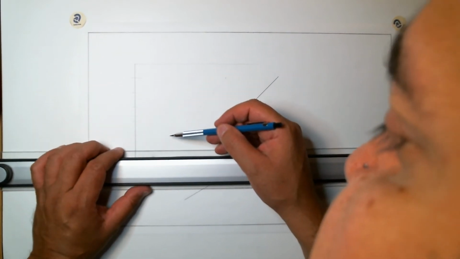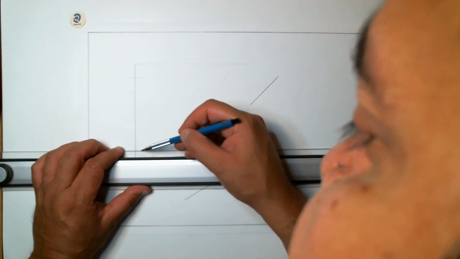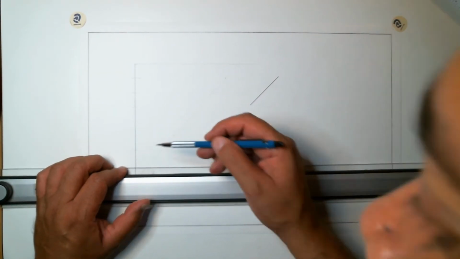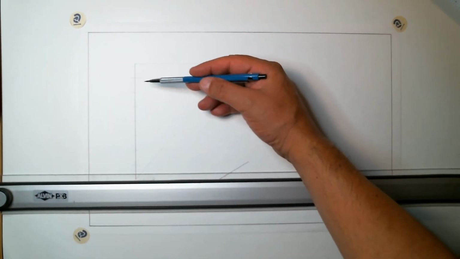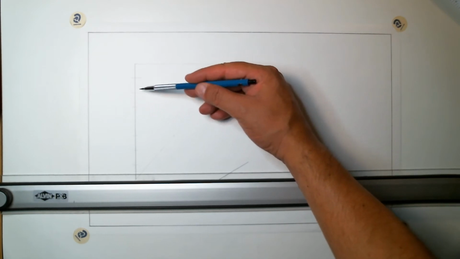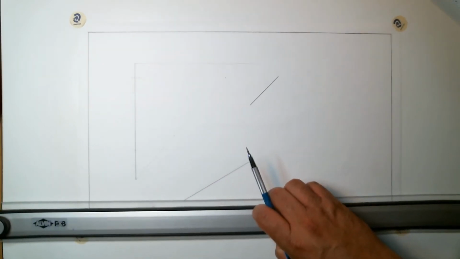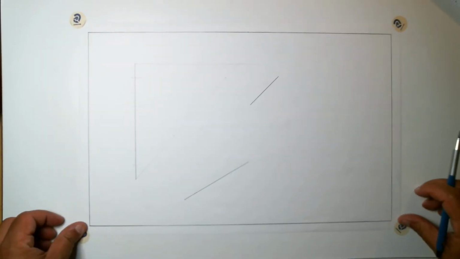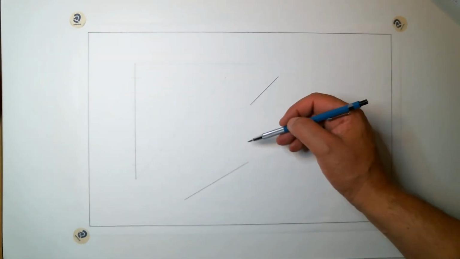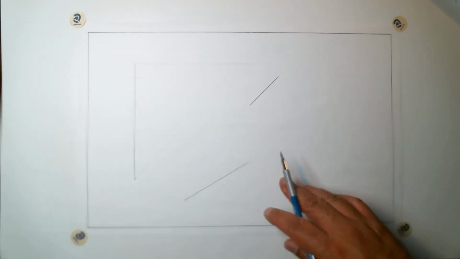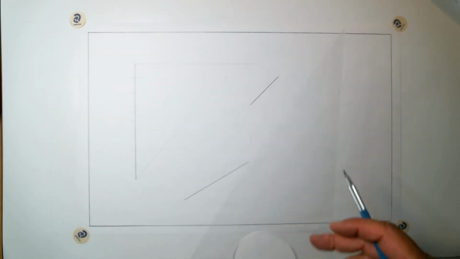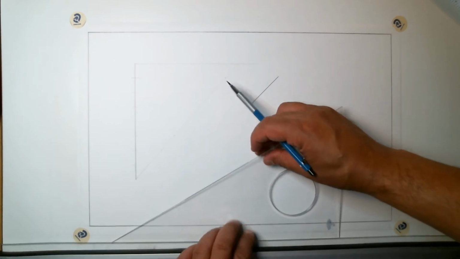A little fun exercise here. And then one more. I know this line right here has 8 equal parts because of the dividing line exercise that we did. So now these 2 lines are a little bit tricky. But I know I made this line with a 30-60, this is the 30-degree.